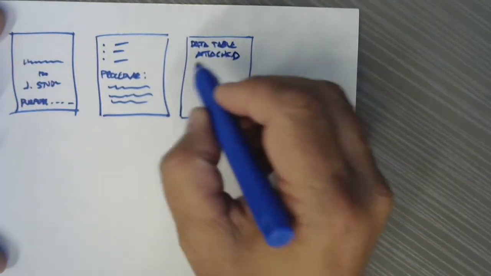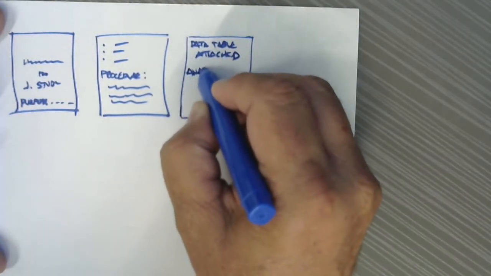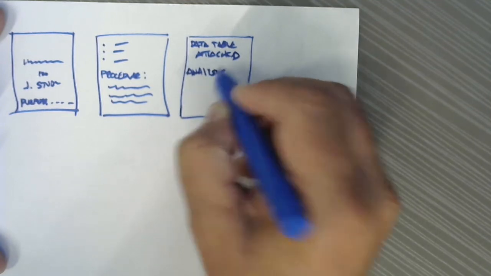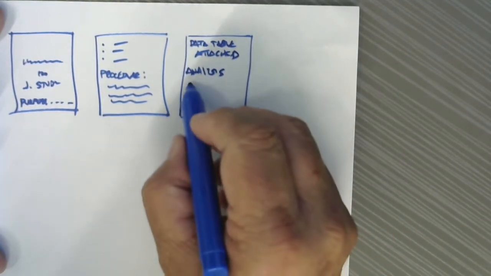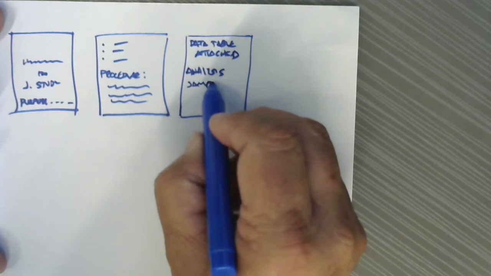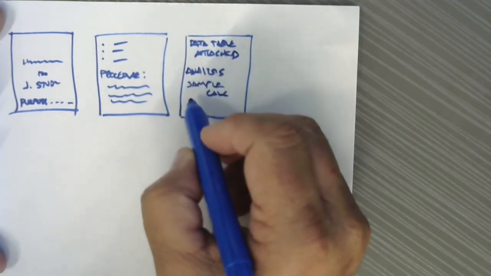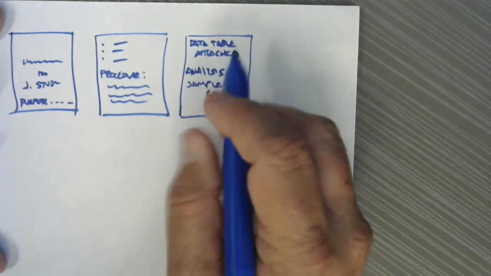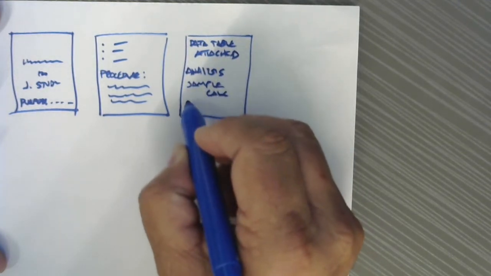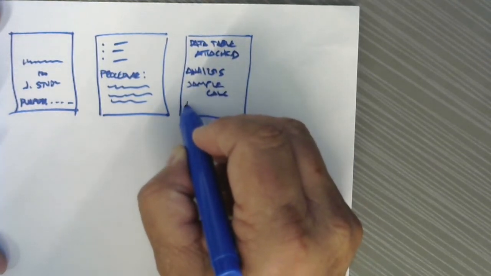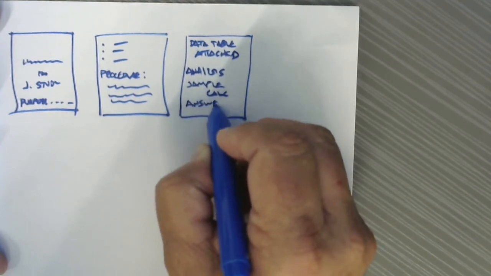Then your next section is the analysis section. The analysis section includes 2 things. One is sample calculations. Anytime you do a calculation, you should show me a sample. In this case, one of the questions asks you to show the sample calculation. The second thing that goes in the analysis section is the answers to the questions.